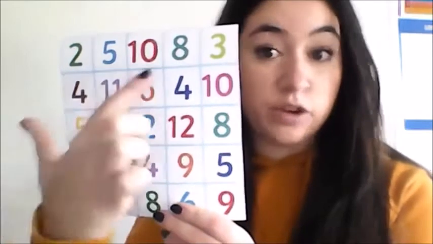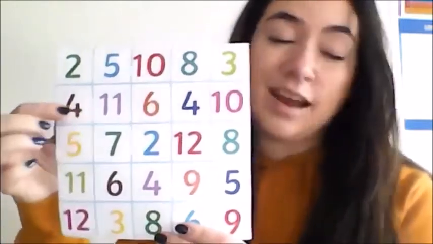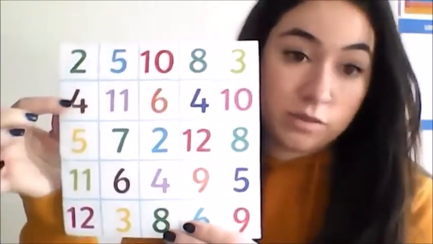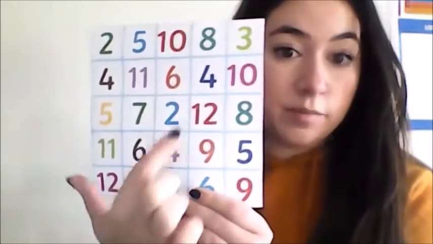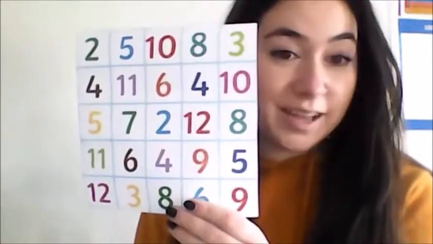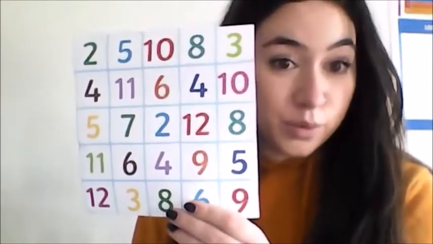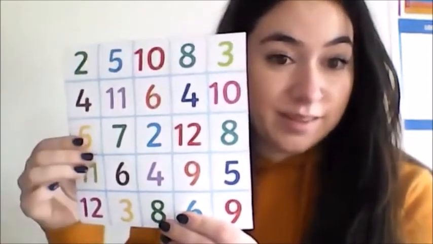Okay, so you don't have to do them in any order like mine. It doesn't have to be colourful like mine, you can just do it in pencil. So your smallest number will be 1 and your biggest number will be 12. Okay, and put them in any order. You can pause this while you do it and I'll give you a few minutes.